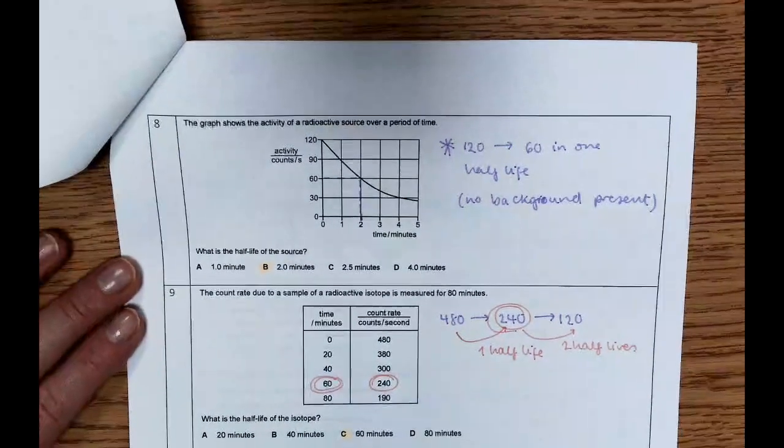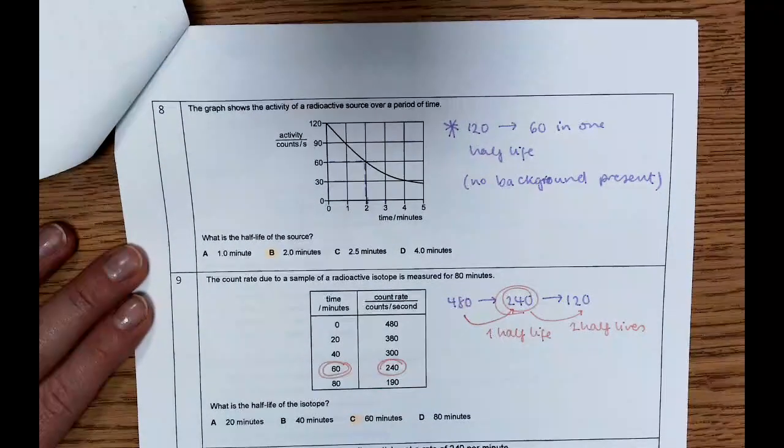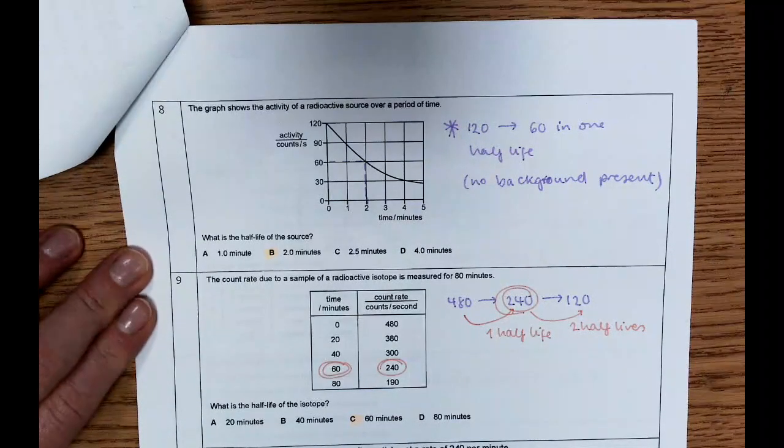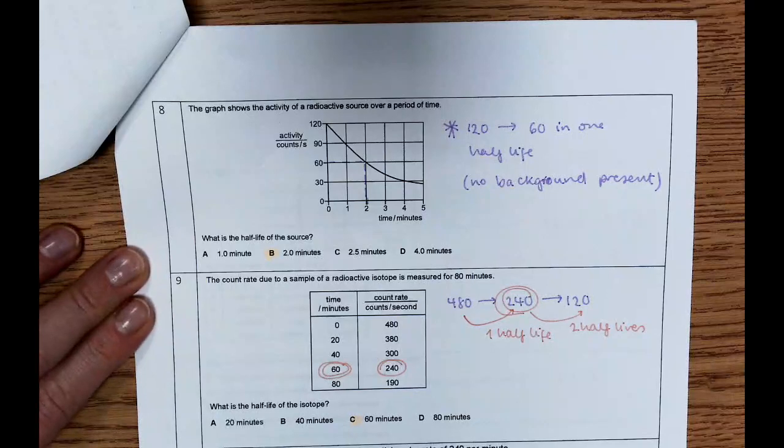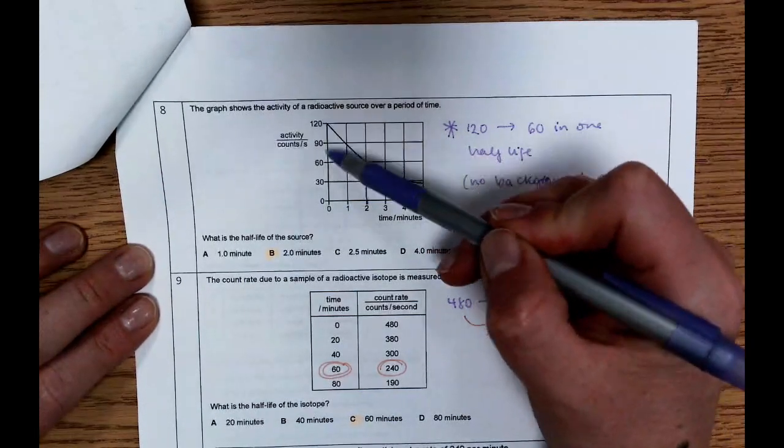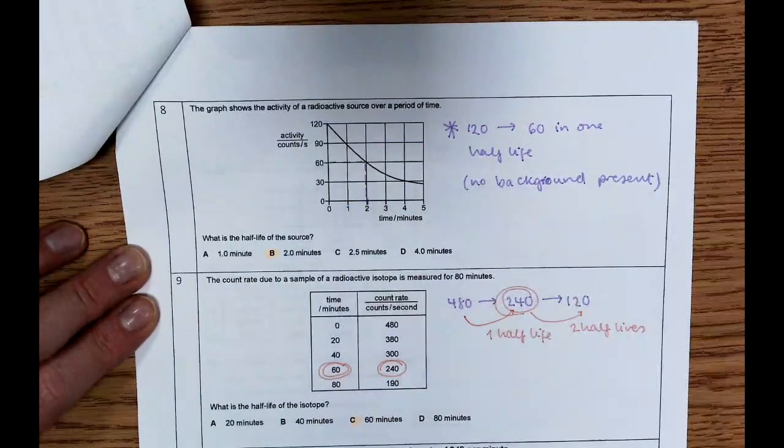In question 8, in part 6, the graph shows the activity of a radioactive source over a period of time. What is the half-life? No reference to background radiation here, therefore we assume there is none. So after one half-life, the original value of 120 halves to 60, which is at 2 minutes.